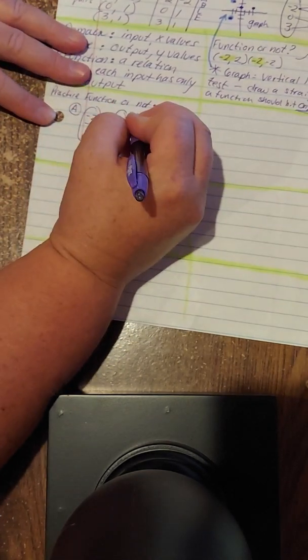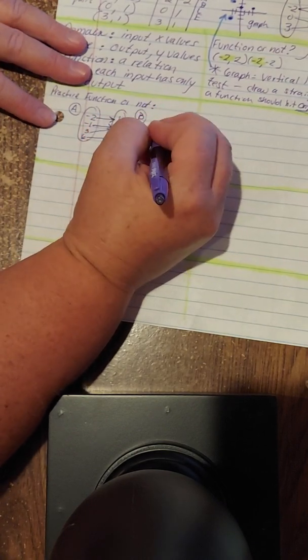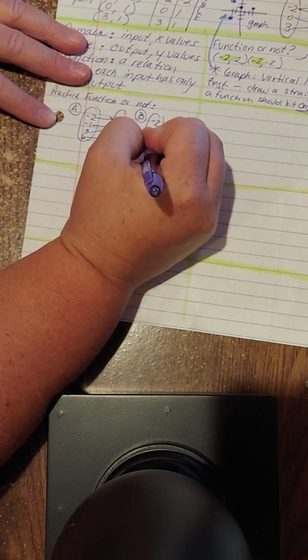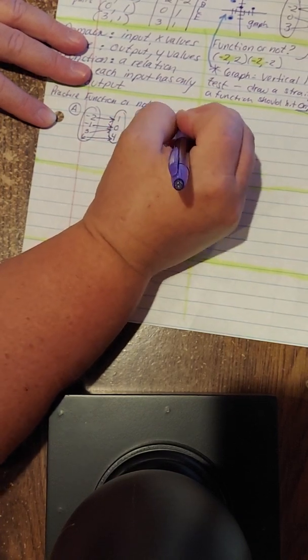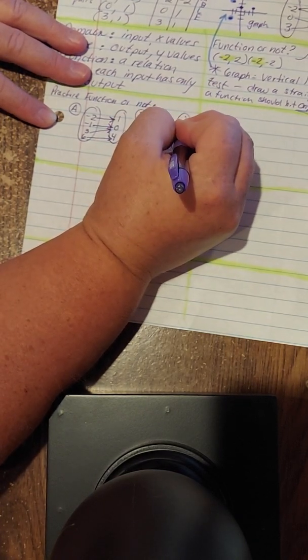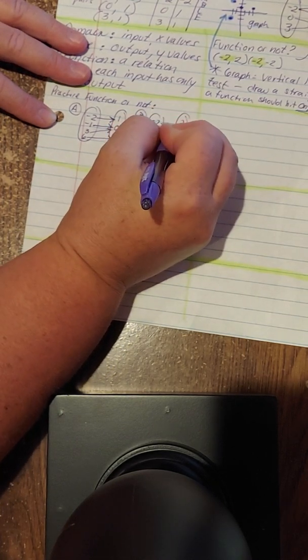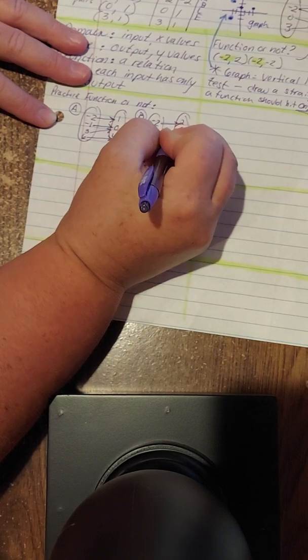And I'm going to give you B now. I want you to see if you can tell the difference. Be careful. Go back to the definition. I don't know why I mentioned 2 twice here. I didn't really have to, did I?